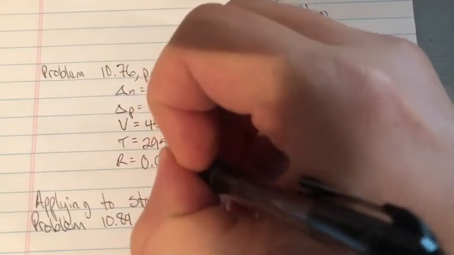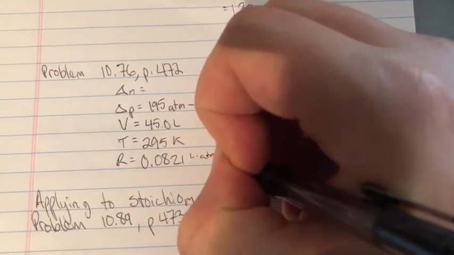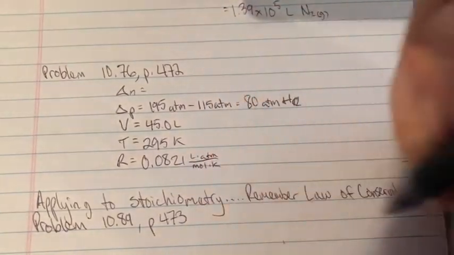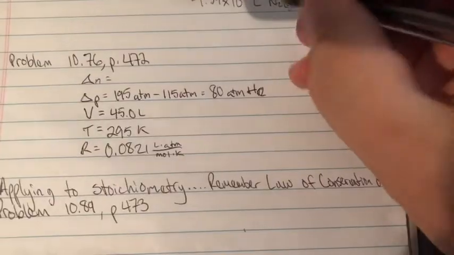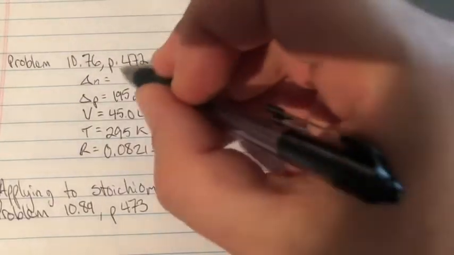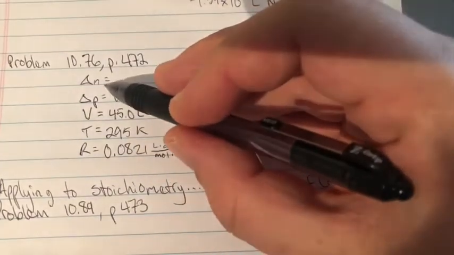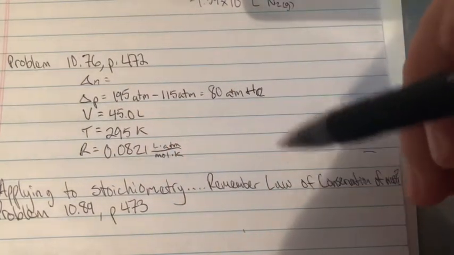And then your R value is going to be constant at 0.0821 liter atmospheres per mole Kelvin. Okay, so with that said, we're looking to solve for the change in moles of helium displaced.